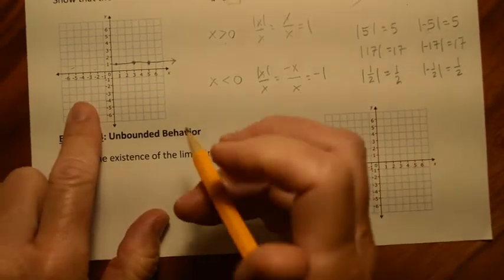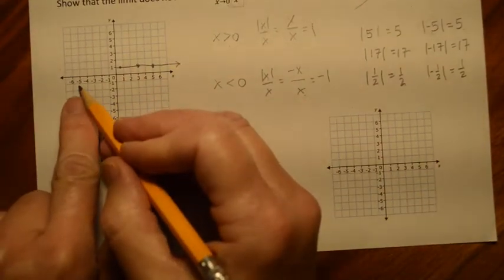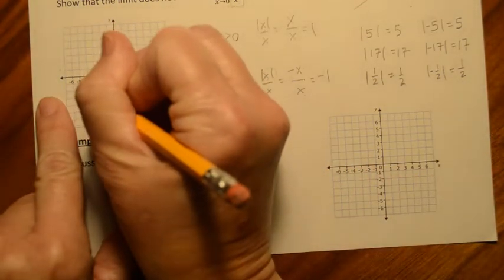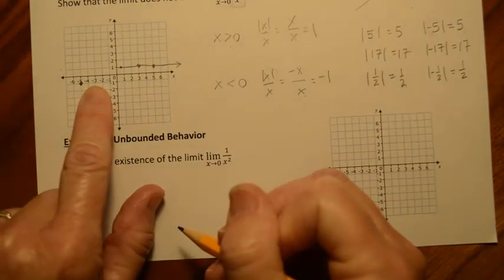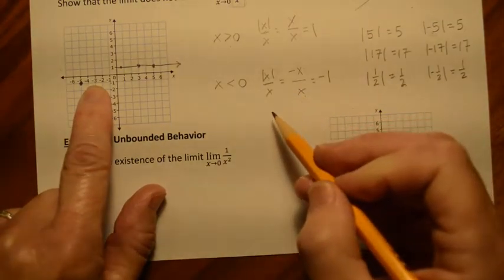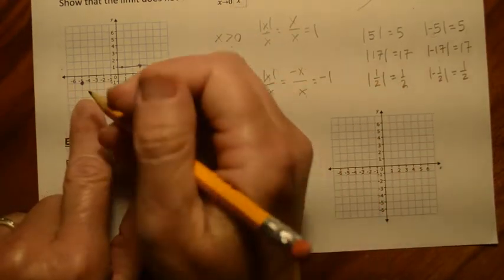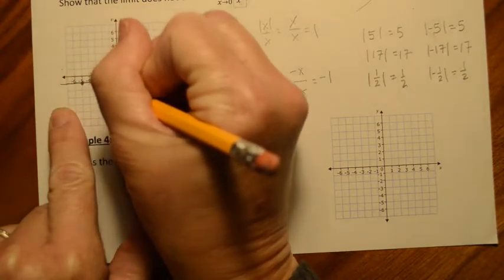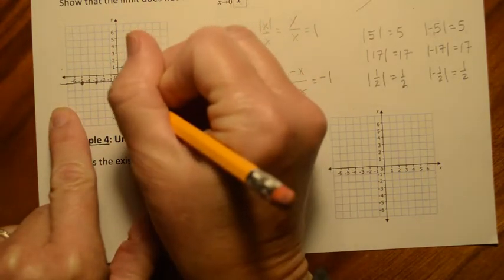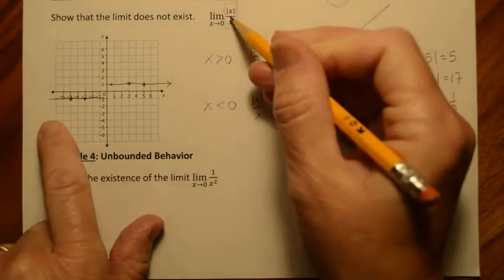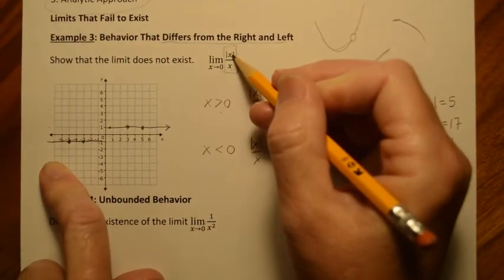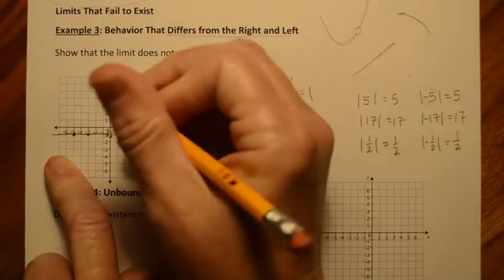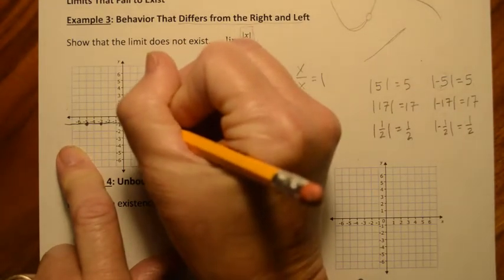Right? So if we did the same thing over here, if we said, well, the absolute value of negative 5 is positive 5, divided by negative 5 gives me negative 1. The absolute value of negative 3 is positive 3, divided by negative 3 gives me negative 1. And it's going to keep doing that until we get close to, but not touching 0. And again, we can't define what 0 is. It's 0 over 0. And so at this point, we're going to put a hollow dot because it doesn't exist at 0. And we'll put a hollow dot here because it doesn't exist as we get to 0.